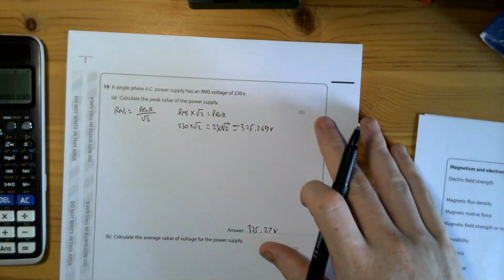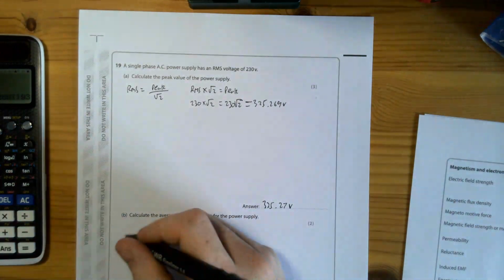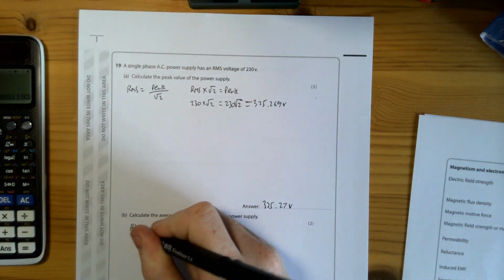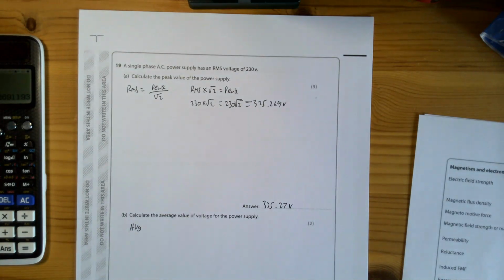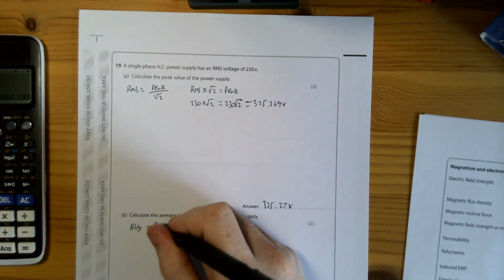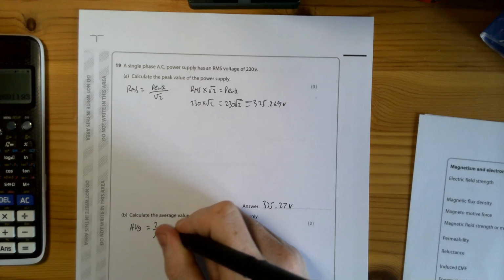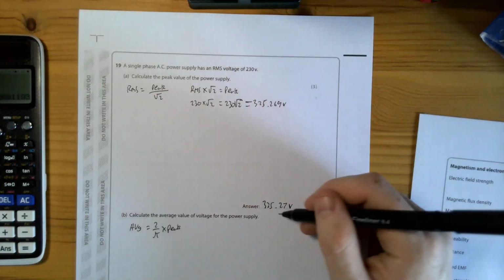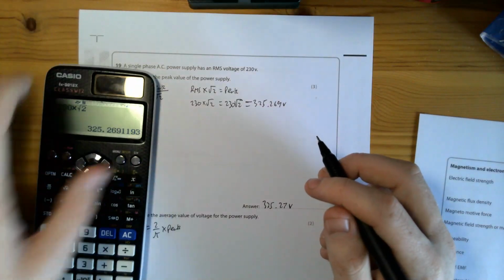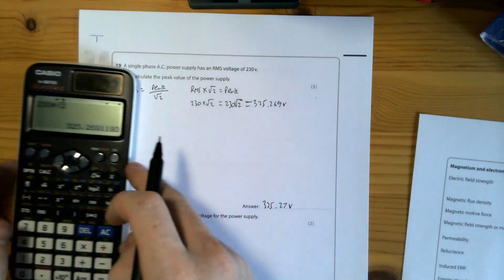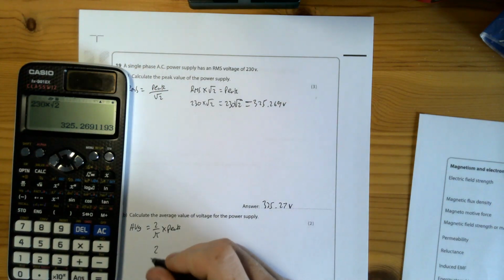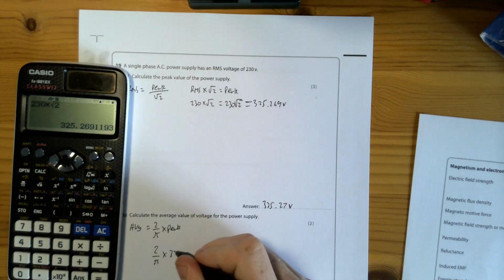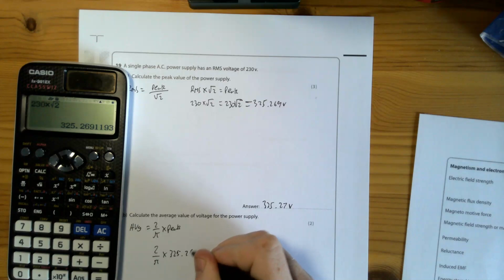Right, with all that being said, let's go about and use that formula. Let's write it out first of all. AVG, average, is equal to 2 over pi times peak. Peak is this value that we've got over here, which fortunately I've got saved in my calculator. So I'm going to rewrite this down over here. 2 over pi times 325.269.